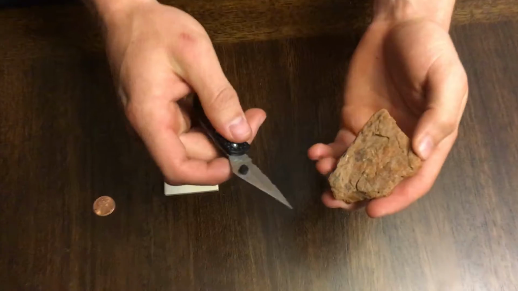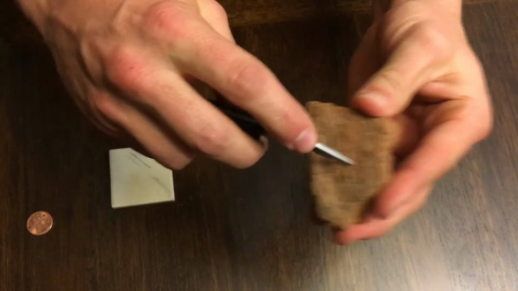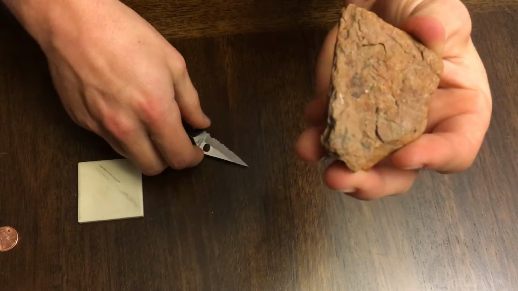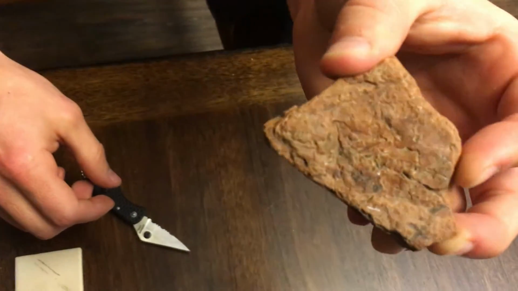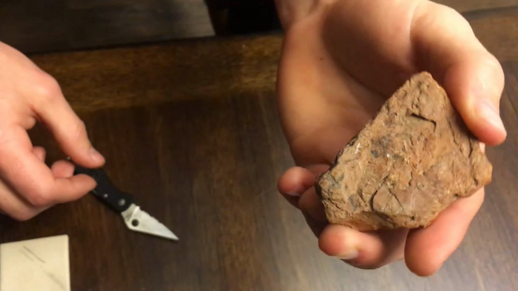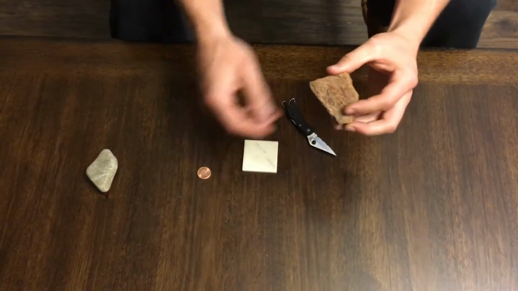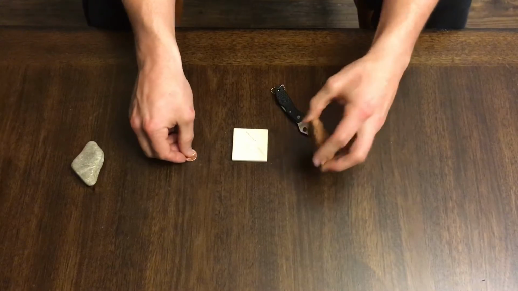Next, take your knife blade and carefully scratch the rock. As you can see, the knife blade scratches the rock, which means the rock is once again in between 2.9 and 5.5.